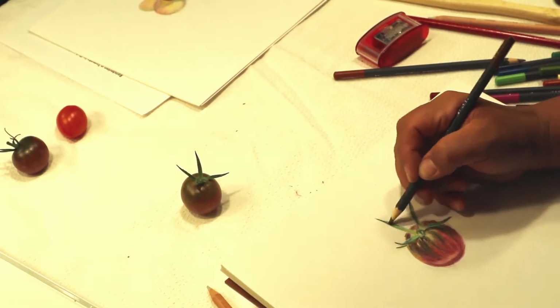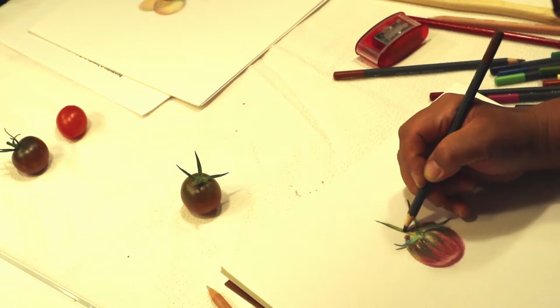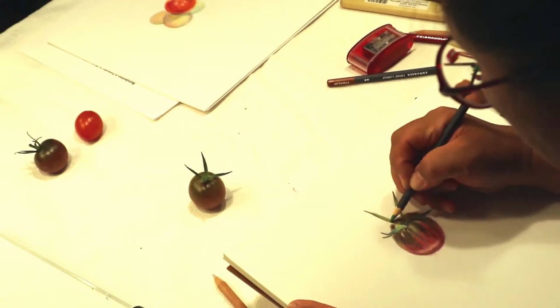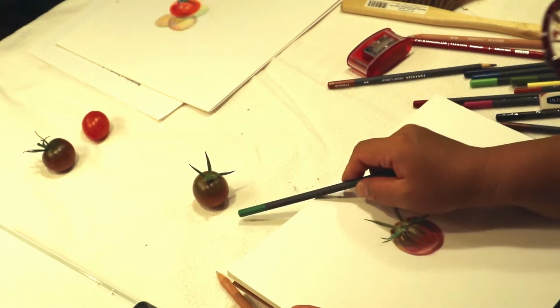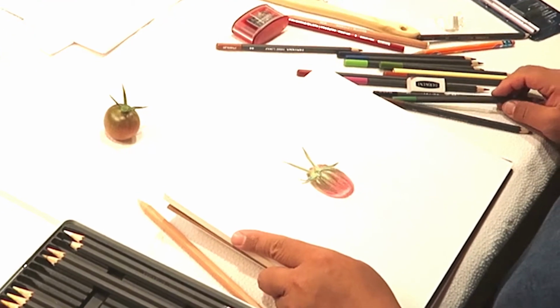And now I'm just finishing up the little petals at the top a little bit more. I'm working on that. And then I'm going to go into the shadows. So I see multiple shadows. I see 1, 2 shadows, and where they intersect, it's a deeper shadow.